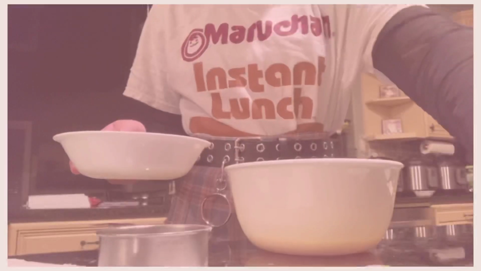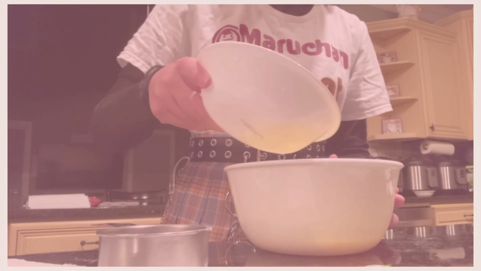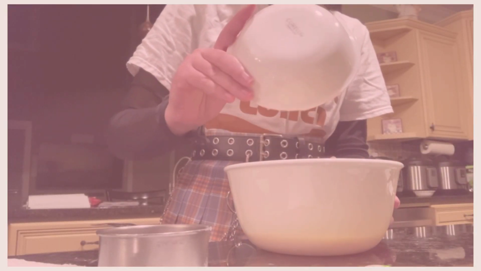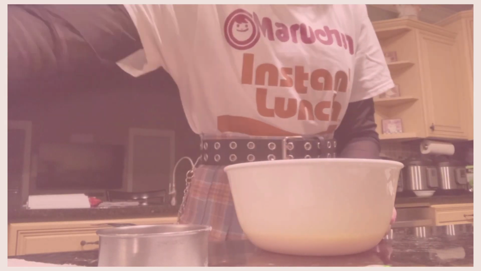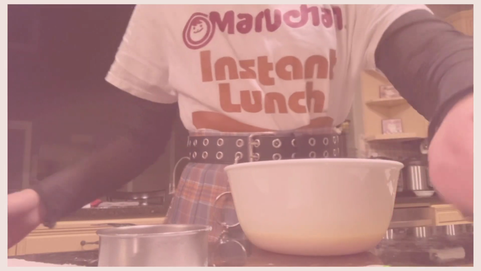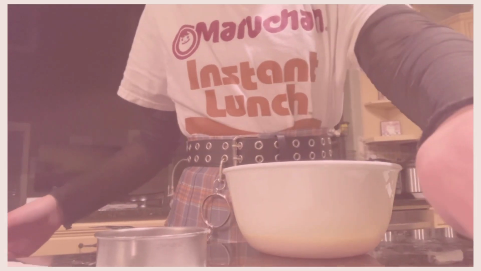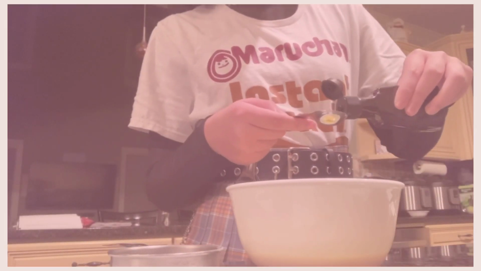Okay, so what I'm doing in this clip is I'm making the batter for the roll cake. It's going to be basically just a sponge cake, but the amount of flour I'm using is going to be a bit different so that it is easier to roll.